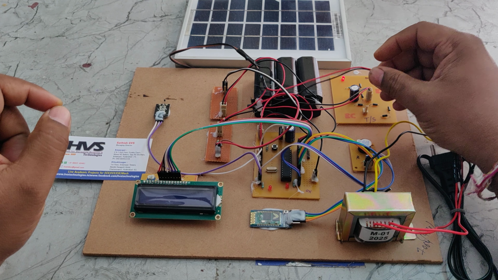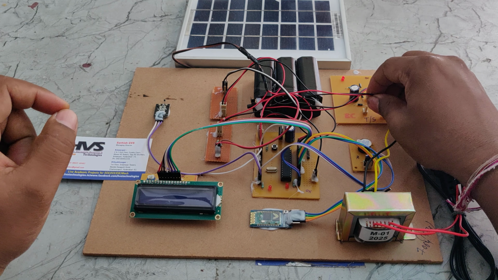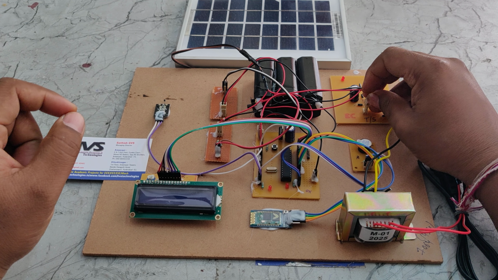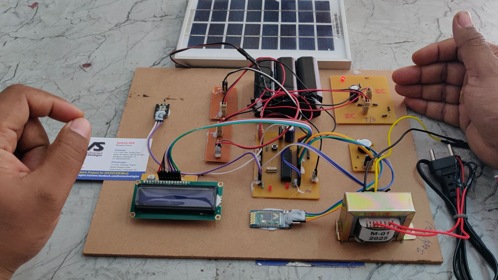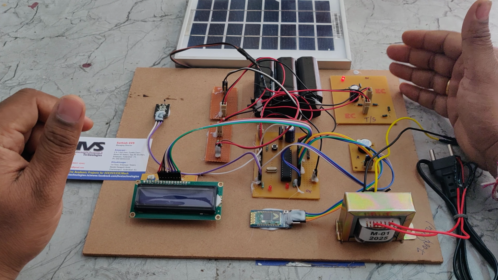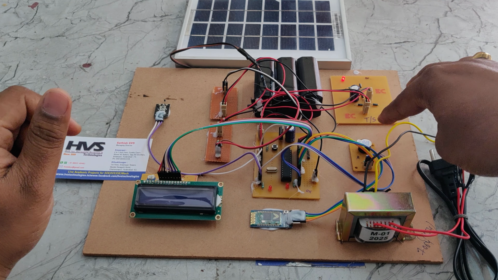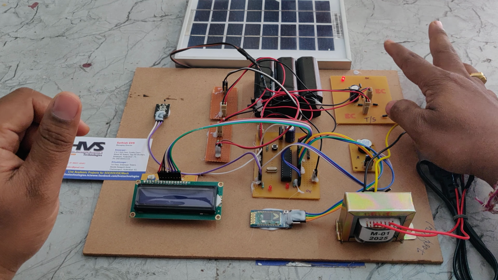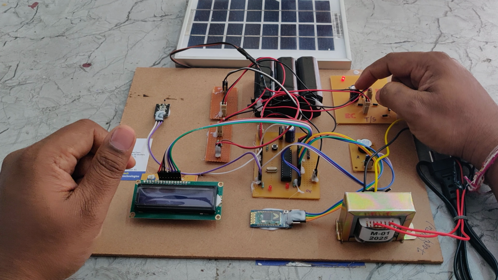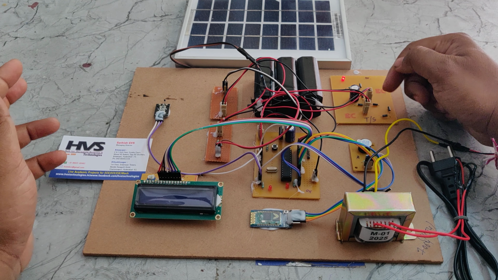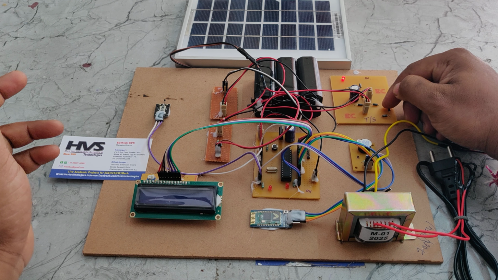If we connect the solar panel in reverse polarity, it still gets plus to plus and minus to minus. Whatever the input polarity, the output is plus to plus, minus to minus. The next stage is a capacitor, to remove any ripples occurring during rectification or polarity correction.